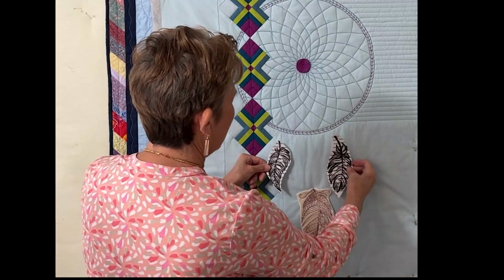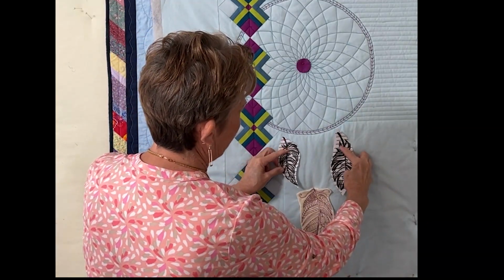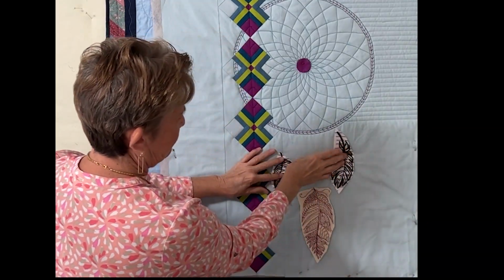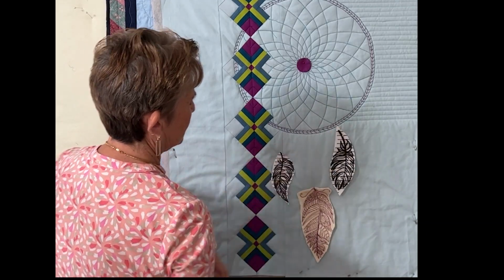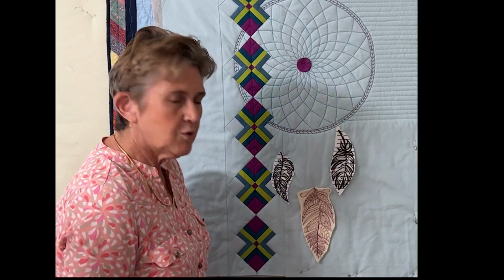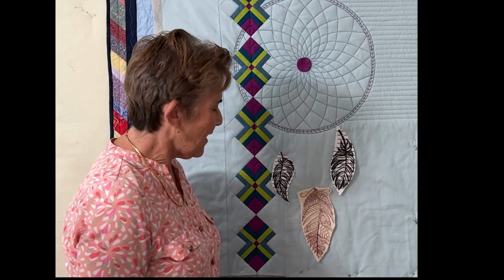I also have these feathers. Again, these are pictures that I found online that I could put in here like that. And I kind of think that maybe is what I'm going to go with. Let me see here. Pin those on. We'll just see. Again, I just have to decide whether I want to do this feather or not, and then we'll just go from there.